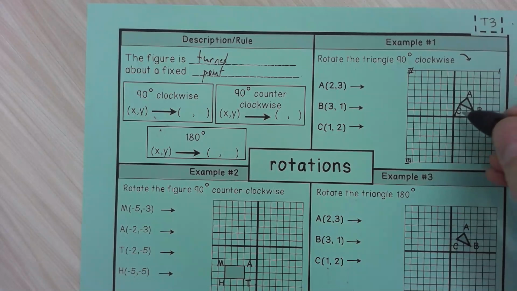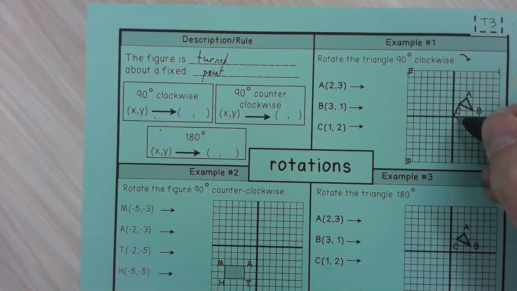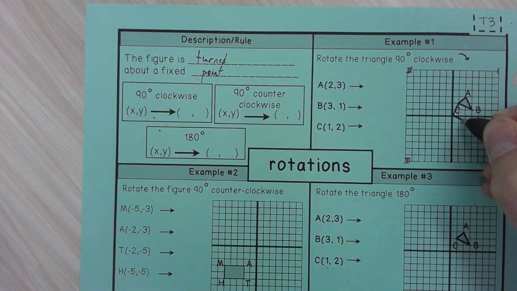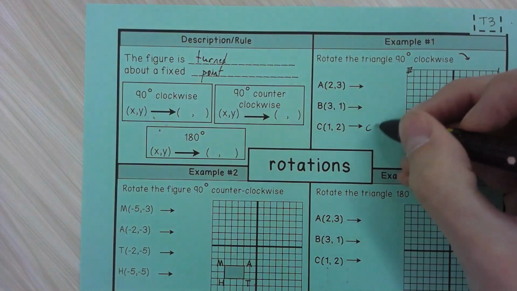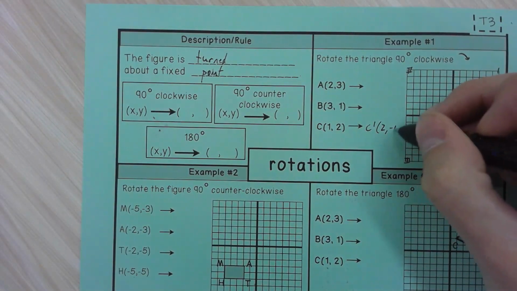So the slope of this line here goes up 2 and over 1. To find where the next point is going to be, instead of going up 2 and right 1, we're going to go over 2, and then instead of right, we're going to go down. So this line here forms a right angle. Notice this one goes up 2 and over 1, this one goes over 2 and down 1 to form that right angle. So what that looks like graphically, C here was at 1, 2, now C prime is at 2, negative 1.